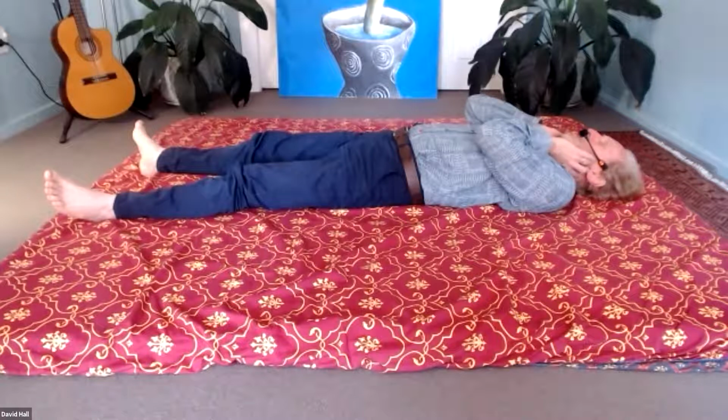Once again, feeling the bumps, the contours of the occipital bone, the back of your head here, and it's also the base of the skull that joins onto the spine.